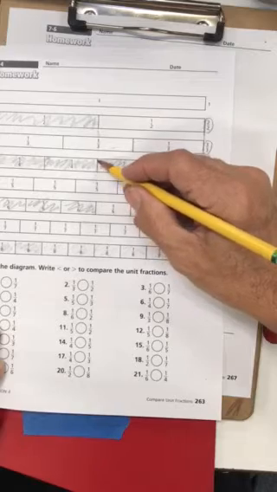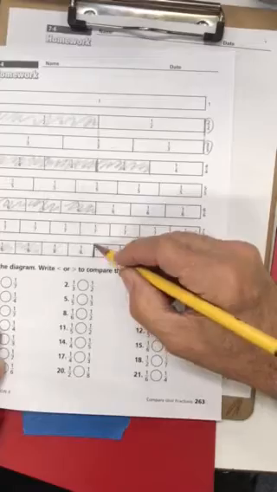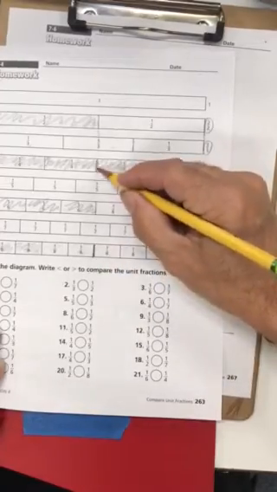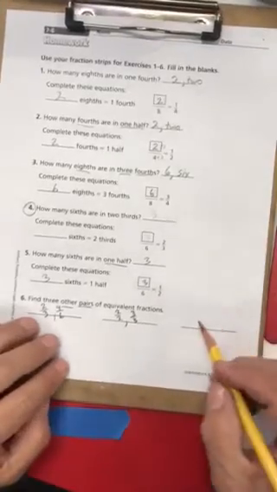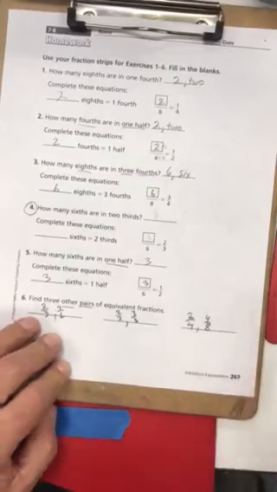How about 2/4 and 4/8? 2/4 and 4/8 are equivalent fractions.